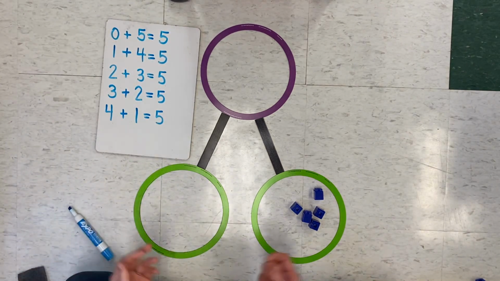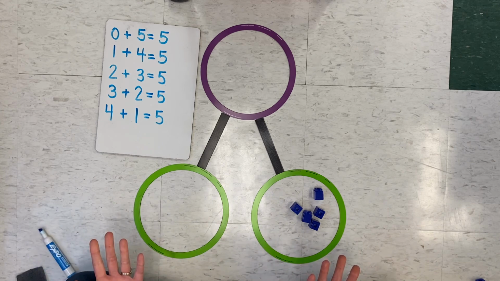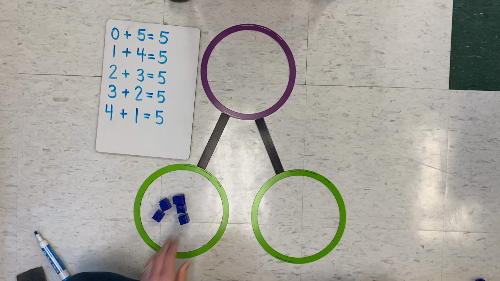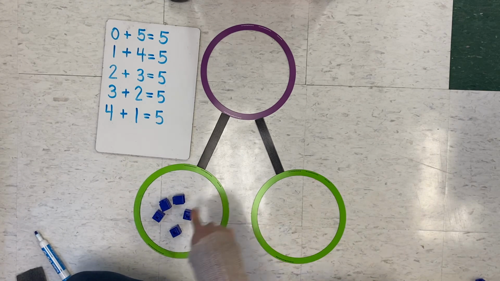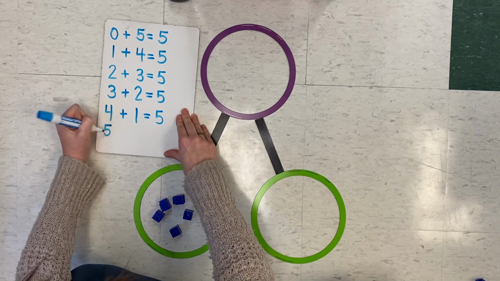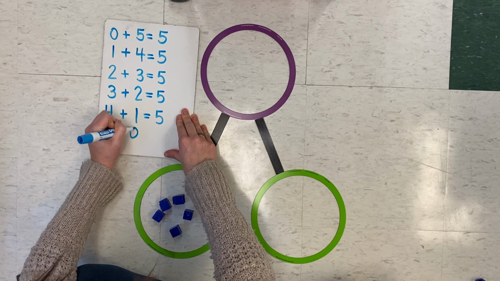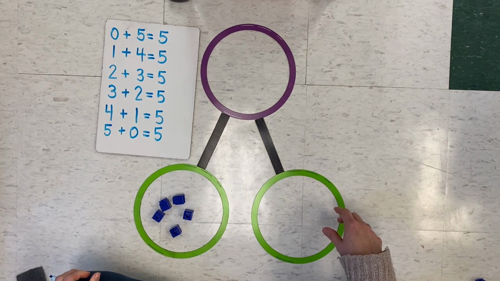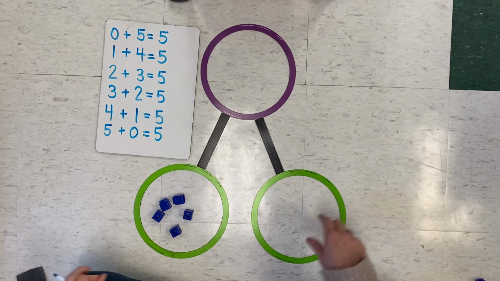Very good. Now remember that commutative property? So let's try flipping it. What if we move all of these over here? So now what do we have? 5 plus 0. Now we have 5 plus 0 equals 5. Ta-da! We have found all the ways to make 5.